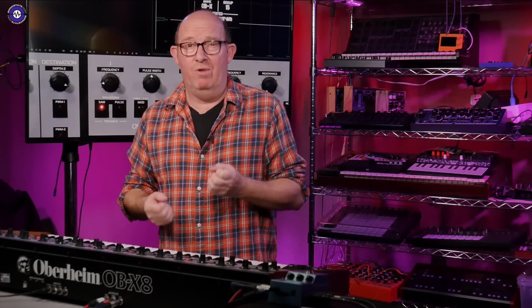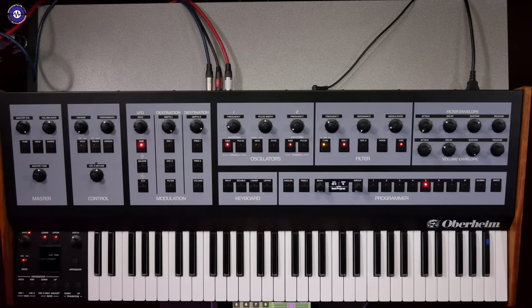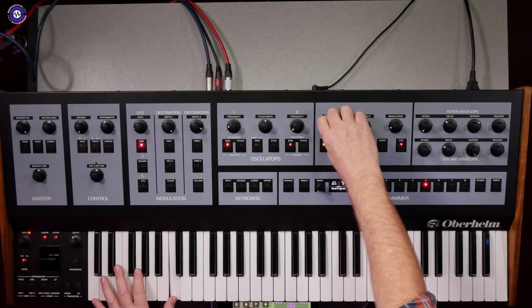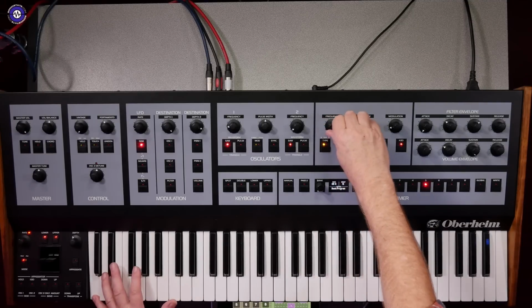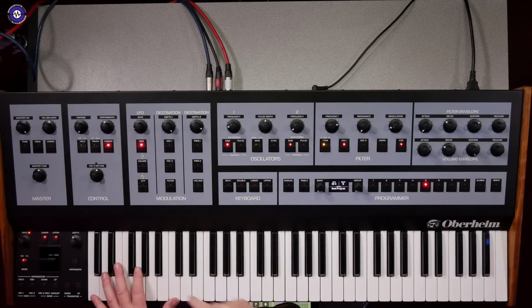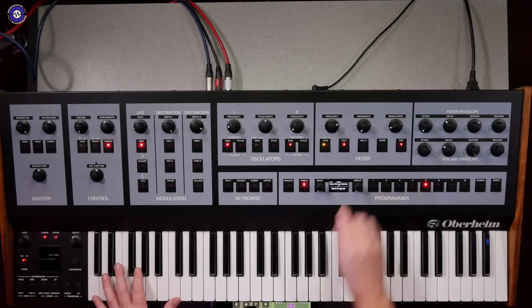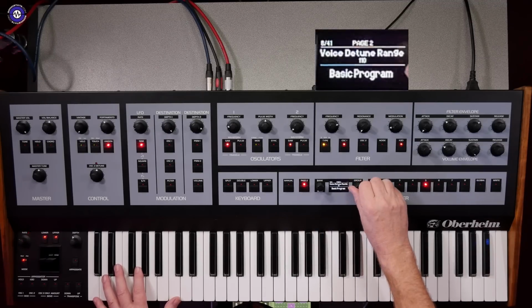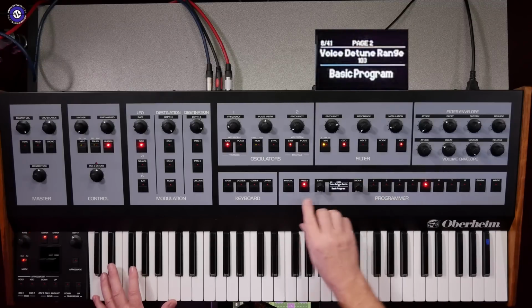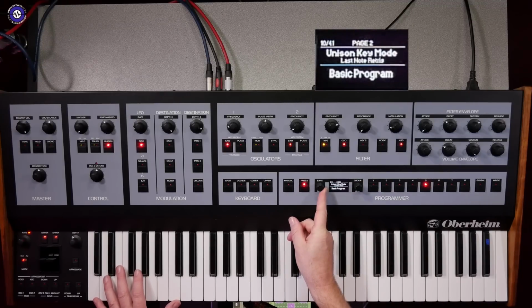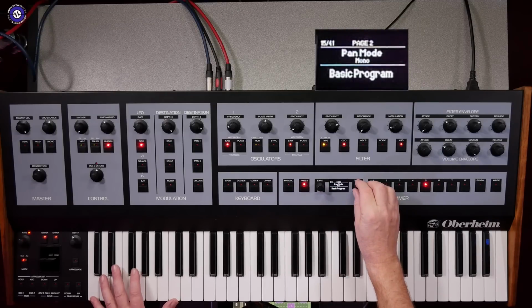Now, of course, unison detune is one of the really nice sounds that we can get here. Let's just get a demo of that. This is, again, just a single sawtooth. Put that in unison mode. In page 2, I can set the amount of detune. If I just bring the display up, we set the amount of detune. Also, let's get the panning as well.